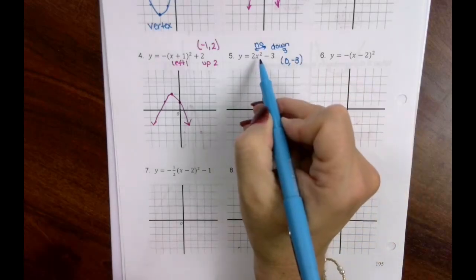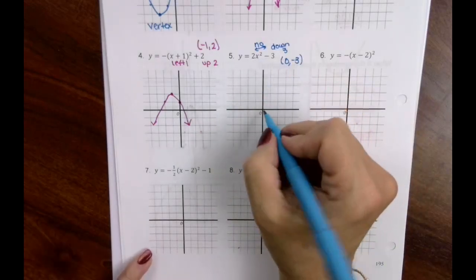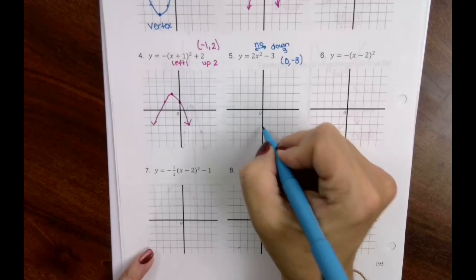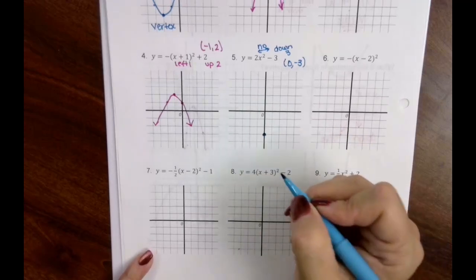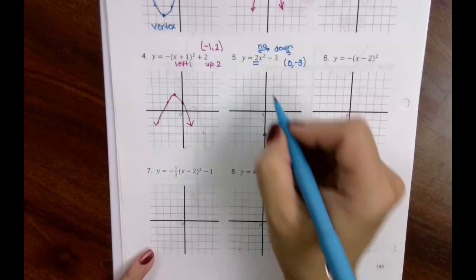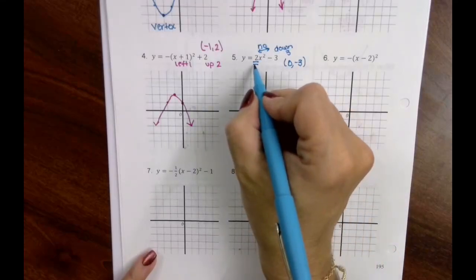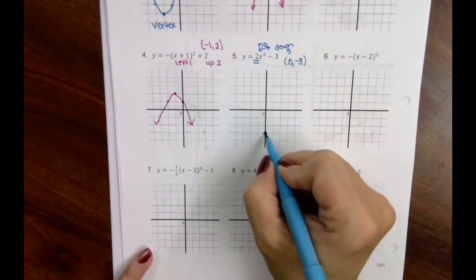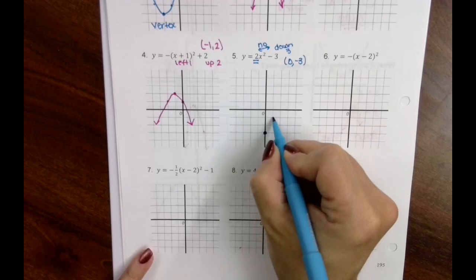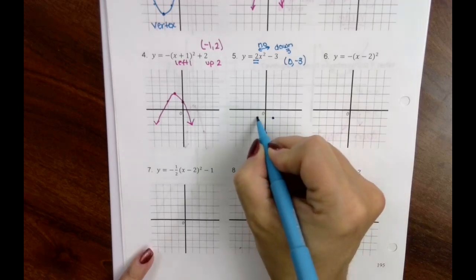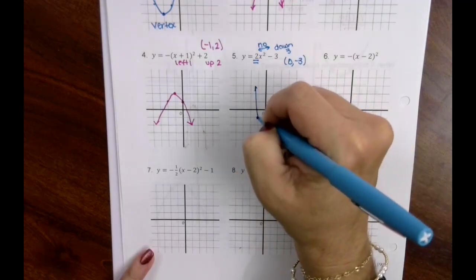So I'm not shifting to the left or right, but I am going down. So 0, -3, 1, 2, 3. And then this value tells me that my first point to the left and right is going to go up by 2. So what I see is that this guy is a lot more narrow.